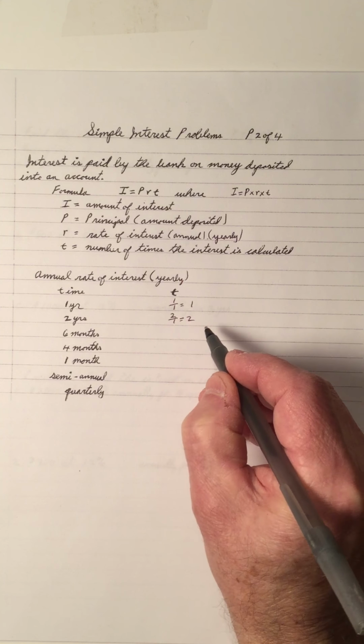Semi-annual is half a year, so you could put down a half. Semi-annual is the same as every 6 months, so again you get half. Quarterly is every quarter, which is 3 months. So it's 3 out of 12, or 1/4.